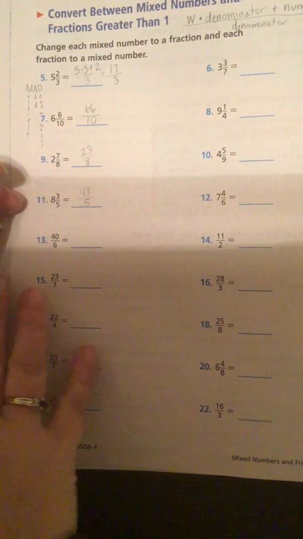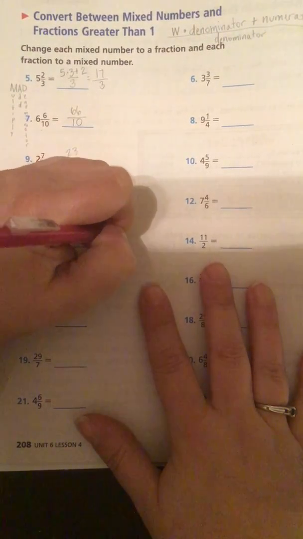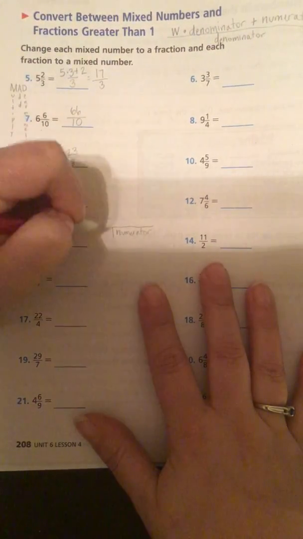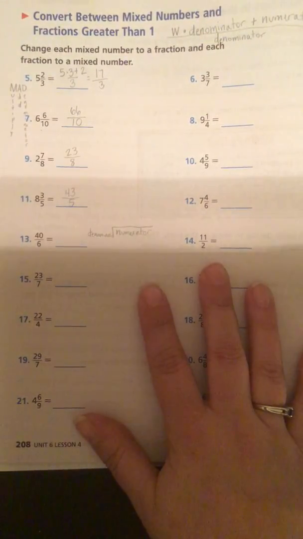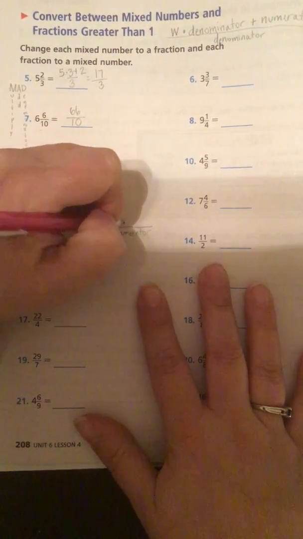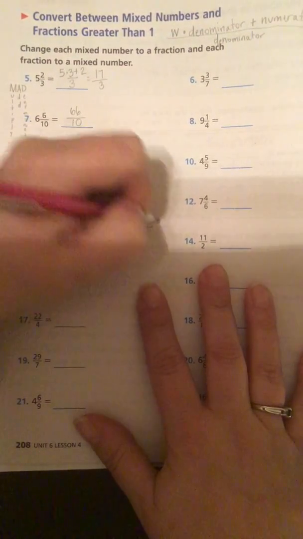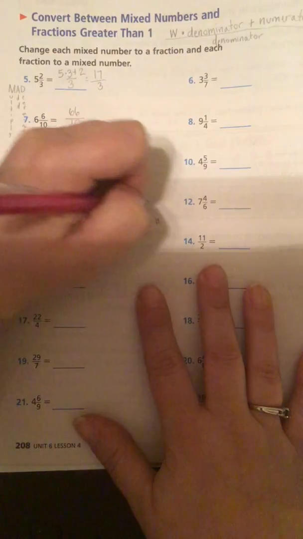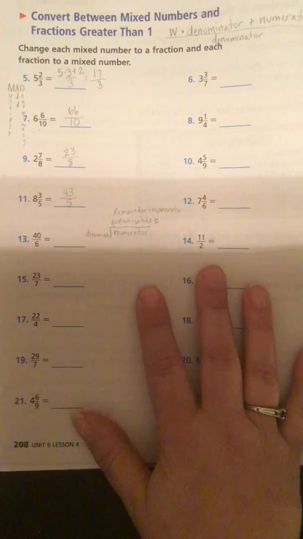division. When you divide, you have your numerator divided by your denominator. The whole number on top, or your quotient, will equal your whole number, and your remainder will become your new numerator. All right, so what does that all look like?